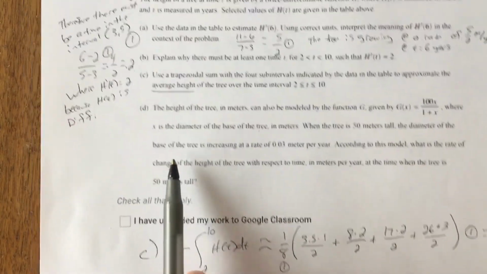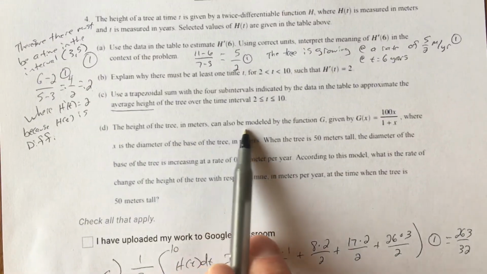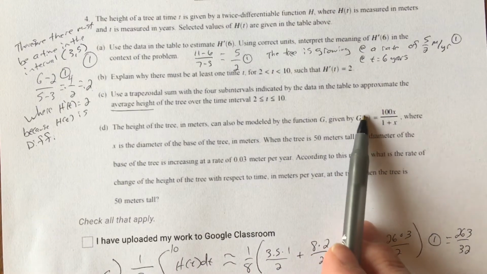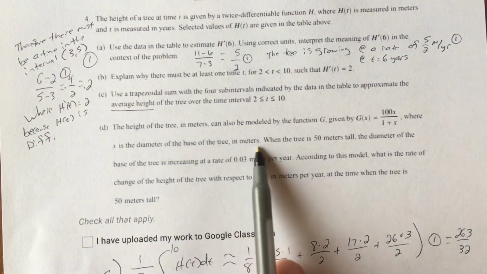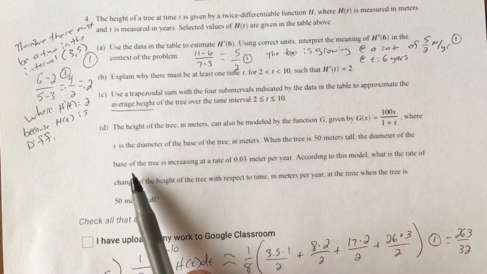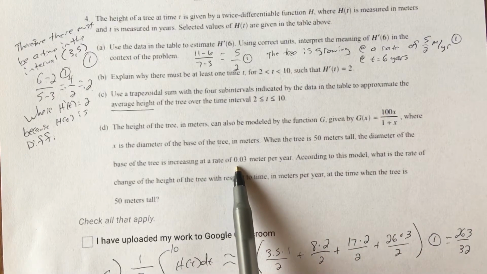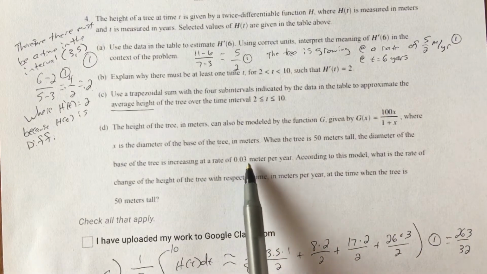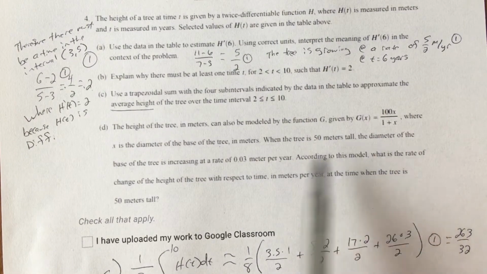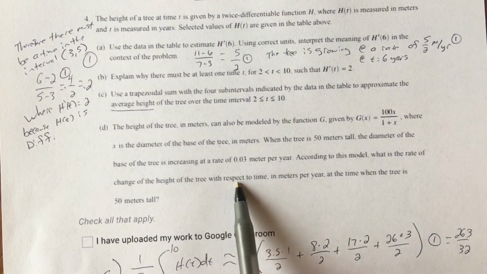So then we get to D. And D says the height of the tree can also be given by this function here, where x is the diameter of the base of the tree. When the tree is 50 meters tall, the diameter of the base of the tree is increasing at a rate of 0.03 meters per year. According to this model, what's the rate of change of the height of the tree with respect to time?